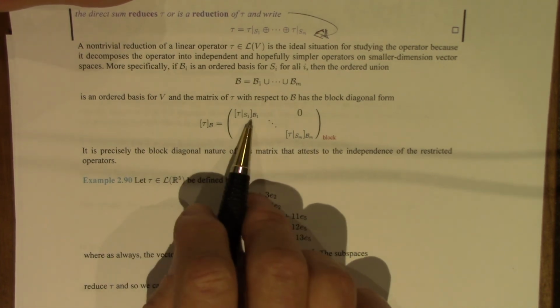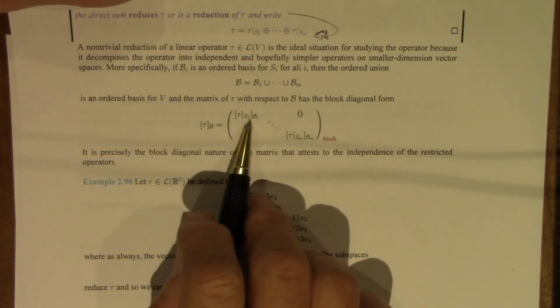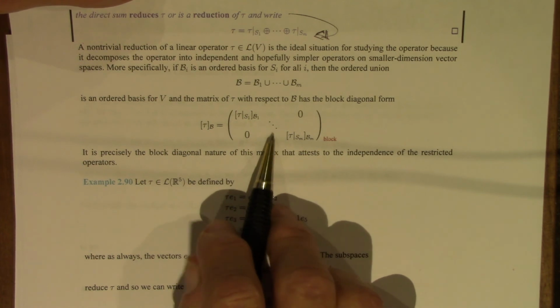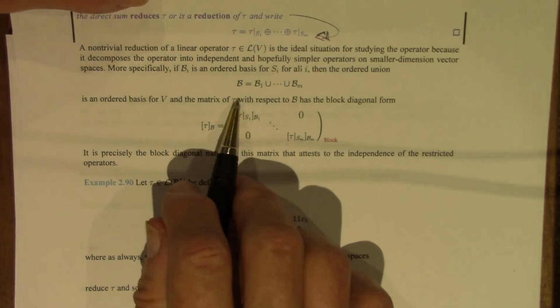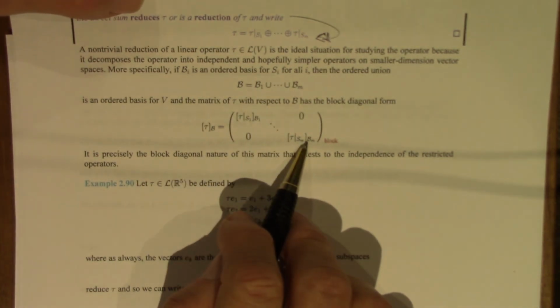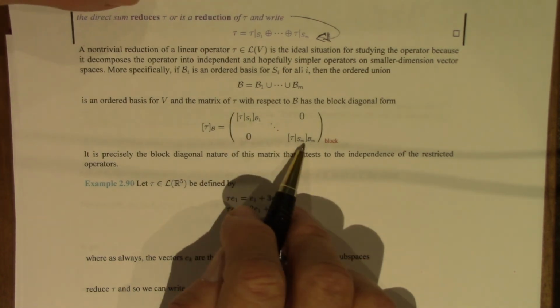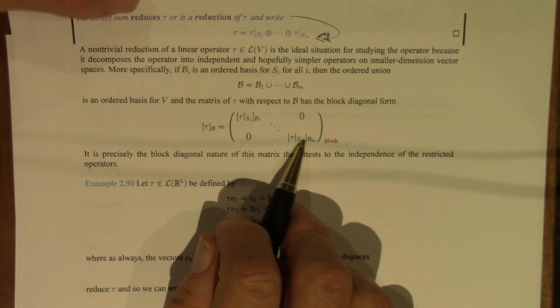Now this form is very general. If there was only one block, I wouldn't have achieved anything. But we will be able to set this up so that each of these blocks, in restricted context, has size 1 by 1 or 2 by 2.